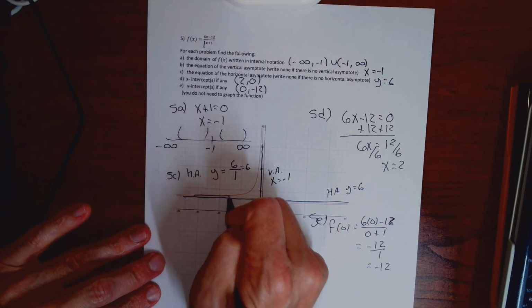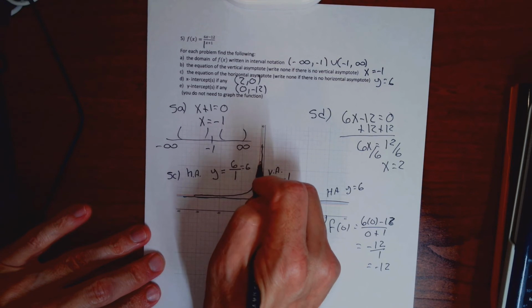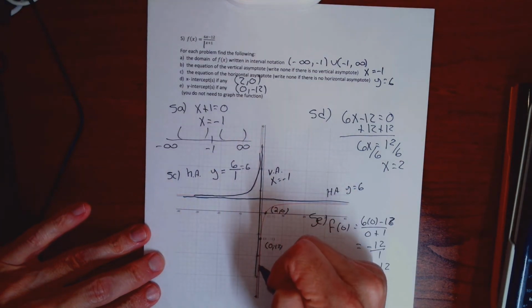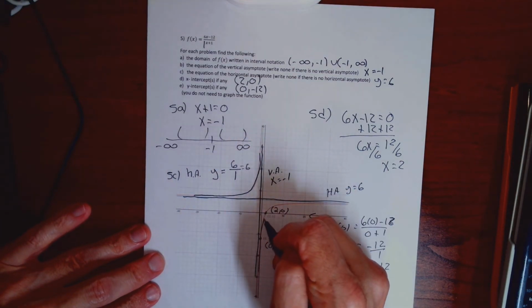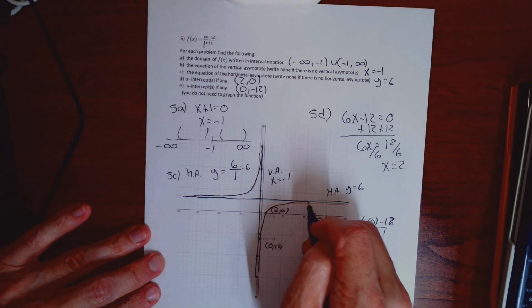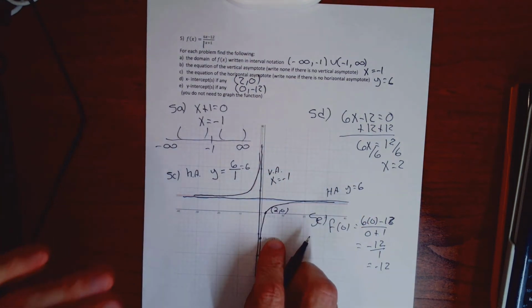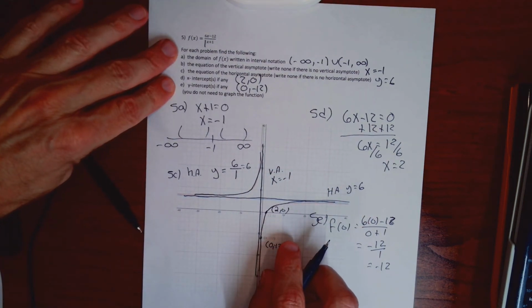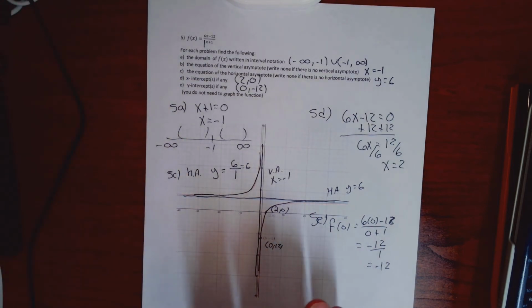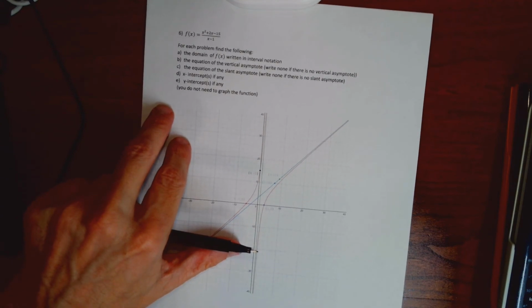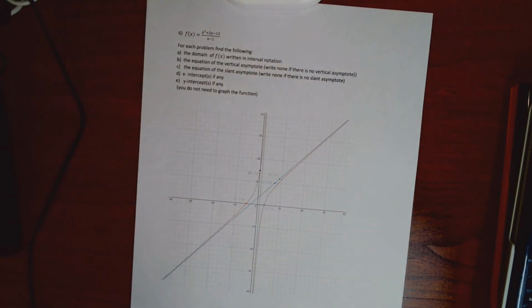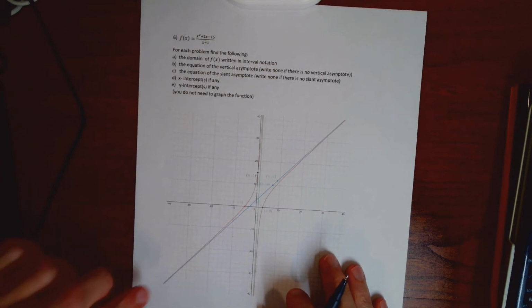You could set this on your calculator and just copy what your calculator gives you, making sure your graph approaches the asymptotes and that it goes through the intercepts. But if all you got was parts A, B, C, D, and E, that's all you're going to need to do. Similarly, on the other question, that's a graphing question that has a slant asymptote, you only have to answer the questions. You don't need to produce this graph.